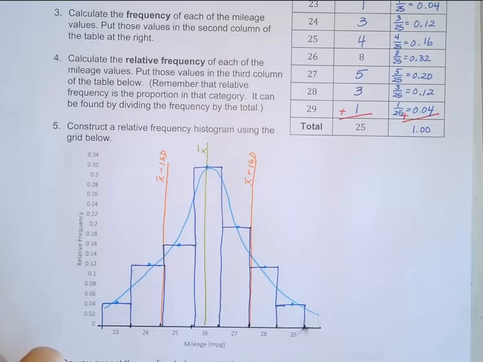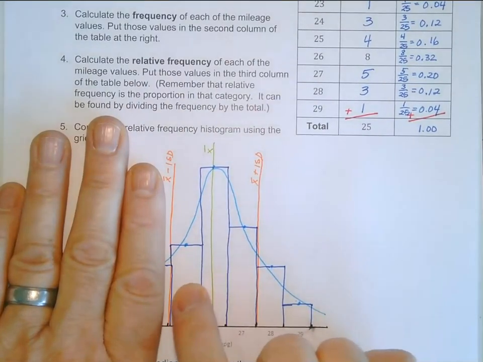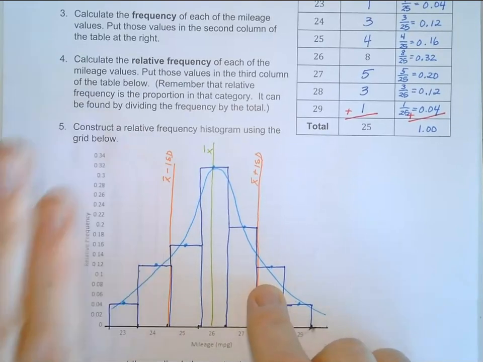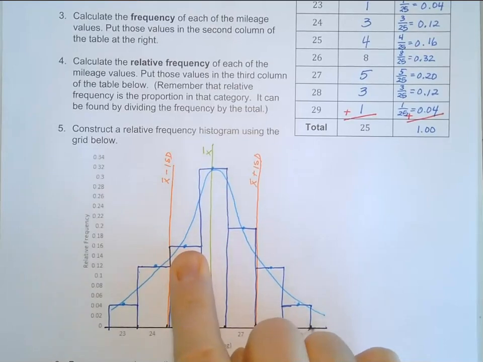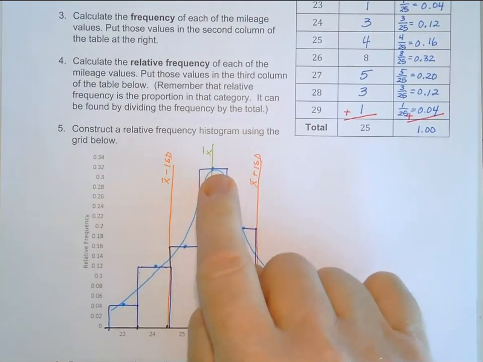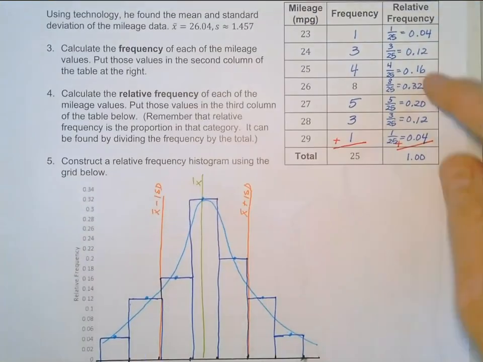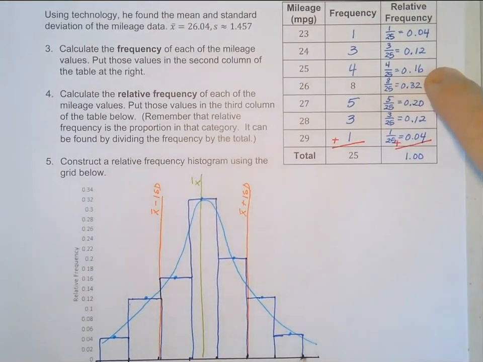Okay, how are we doing? Are we good? So they're asking what percent of the data is in here, right? Is that our proportion of the data? So we can look at the heights and get it that way, right? How high did it go? This was 0.16. This was 0.32. This was 0.20, right? Or we could pull it from the chart for 25, 26, and 27. 0.16, 0.32, 0.20. Do you guys see it?